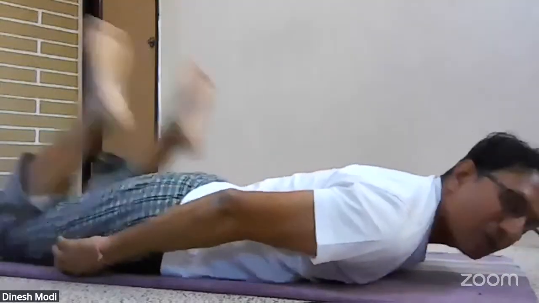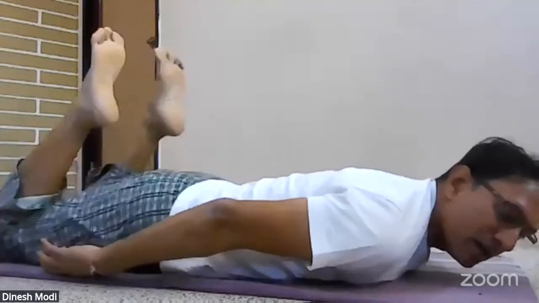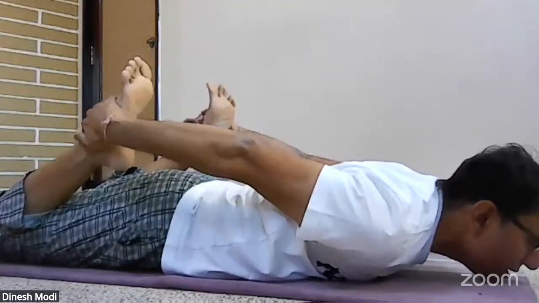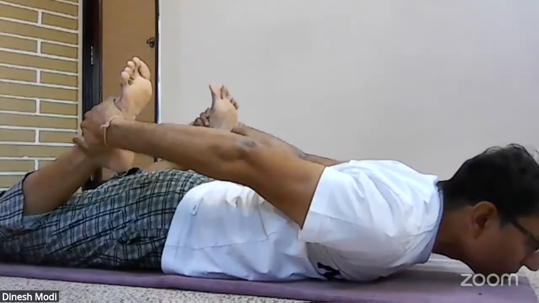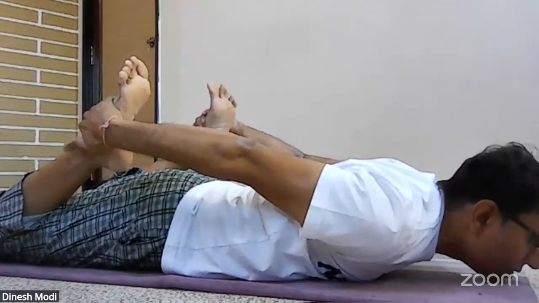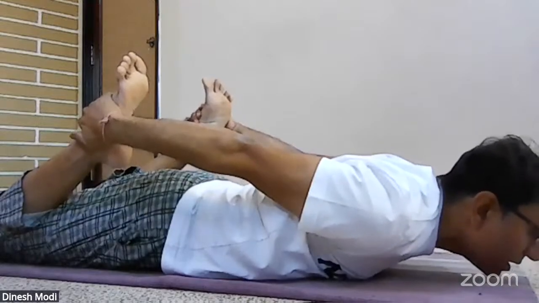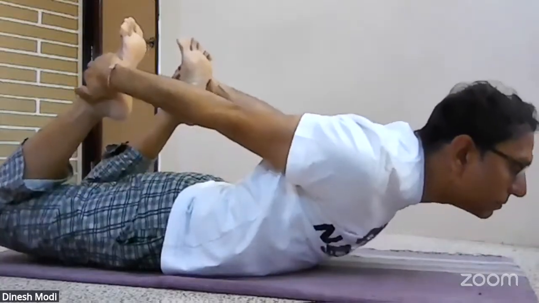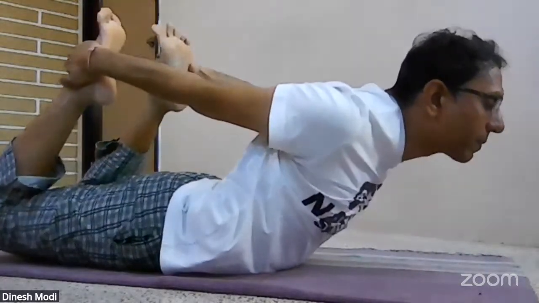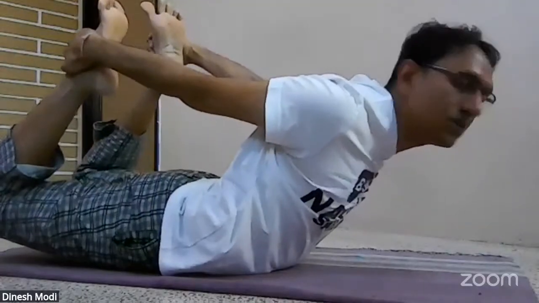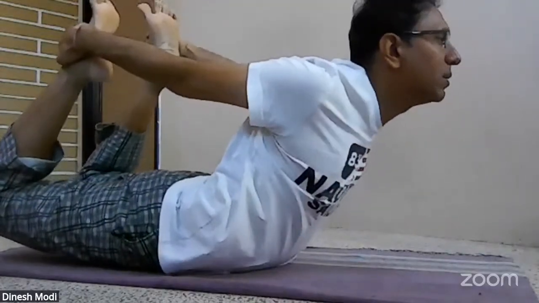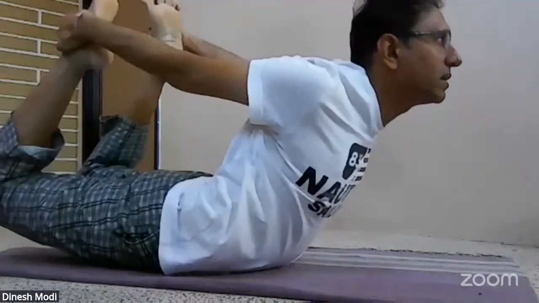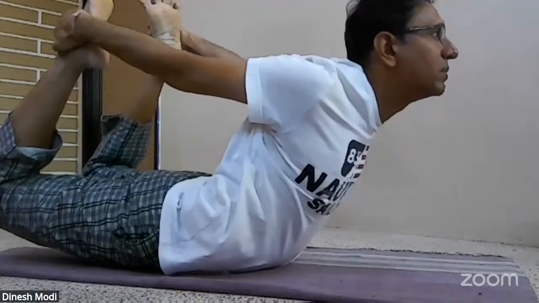You can just kick your knees so you can hold them with your hands. So exhale, and then slowly lift your shoulder and thighs at the same time. Exhale, slowly, very gently. You try as much as you can. I hope you can see. Keep your head straight, gazing forward. Stay there for 3 to 5 breaths. Breathe normal.